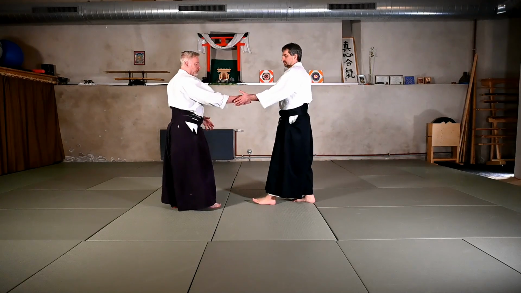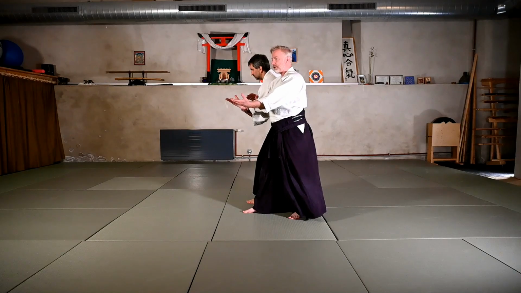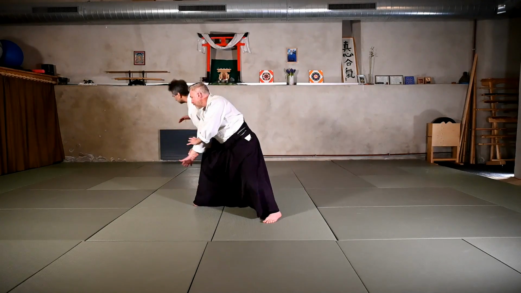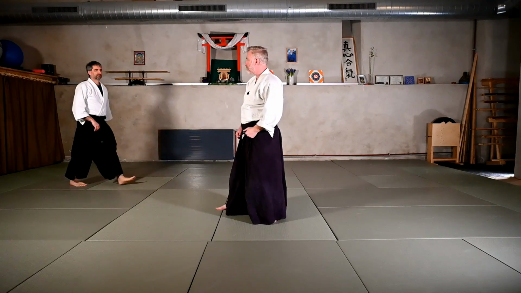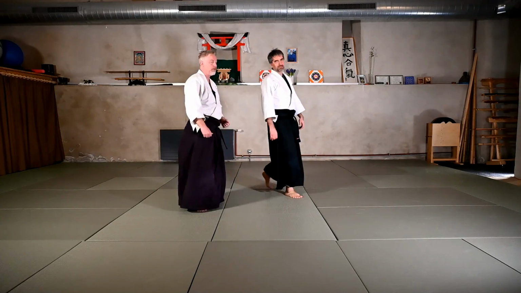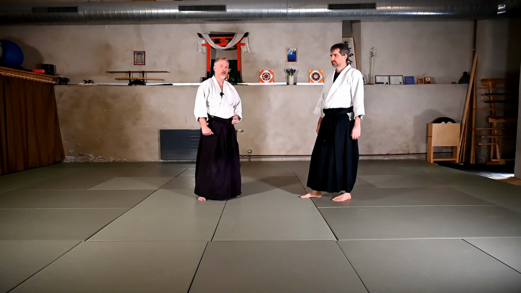And I'm going to ask my partner to do Katate-dori. As I do this one, I'm going to turn like Tanohenko and a simple forward projection, okay? And that's a pretty simple one. Most beginners can usually do that one as well.